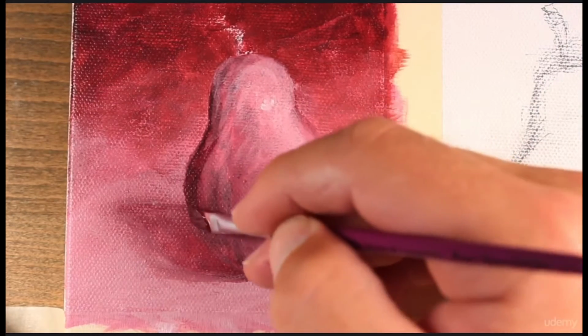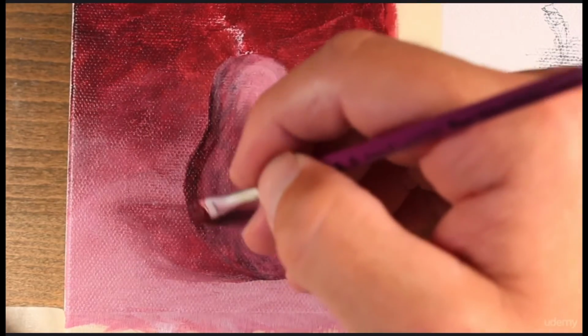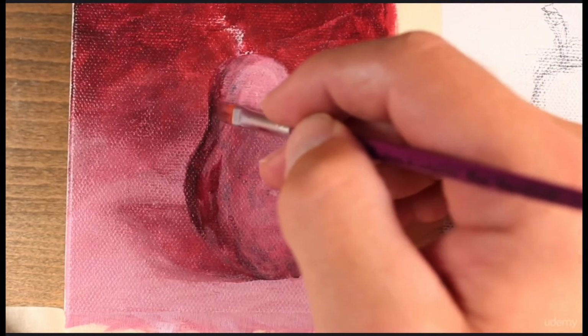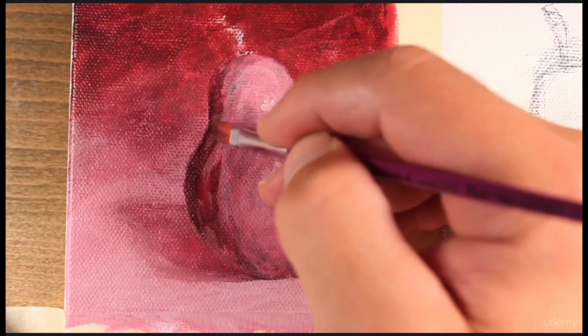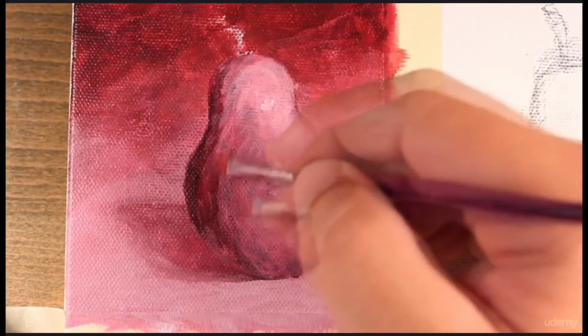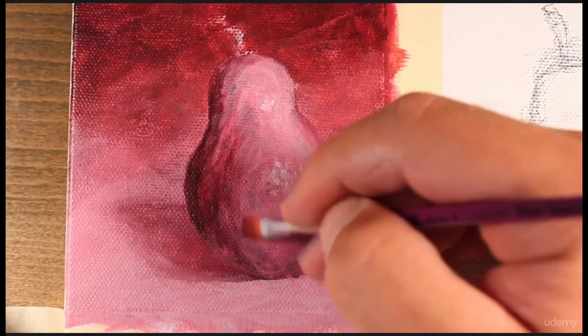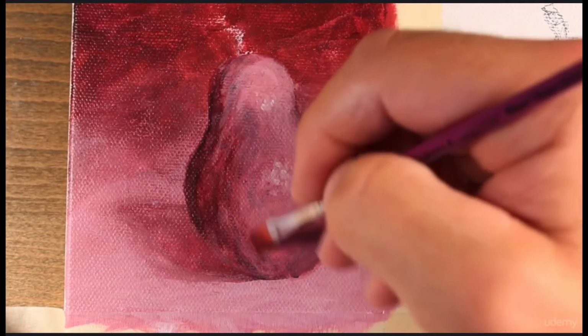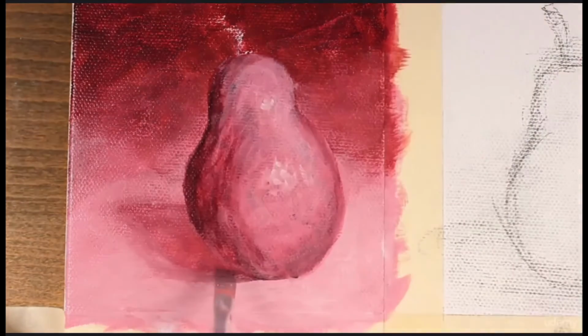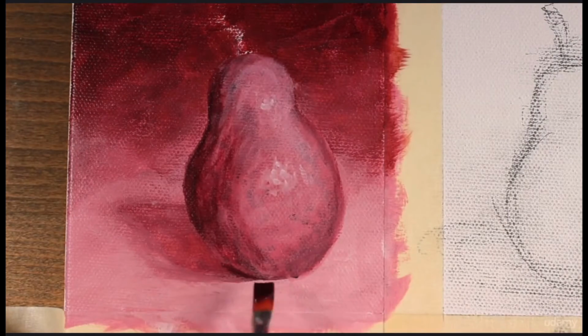Now let's develop the shadows a bit further. Again, we'll use a darker value of alizarin crimson. Just as the lighter values added to the painting increase the value range, the darker values do the same, this time increasing the contrast between the dark and light values. As we add these darker values, we're careful to make brushstrokes that follow the cross contours of the form.